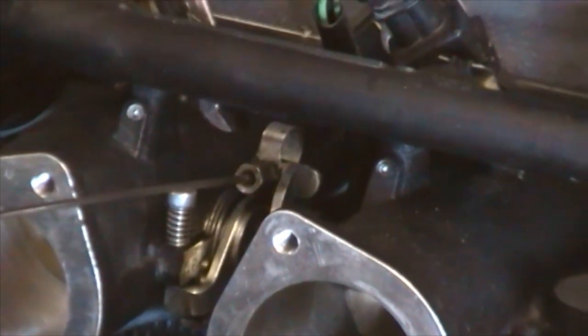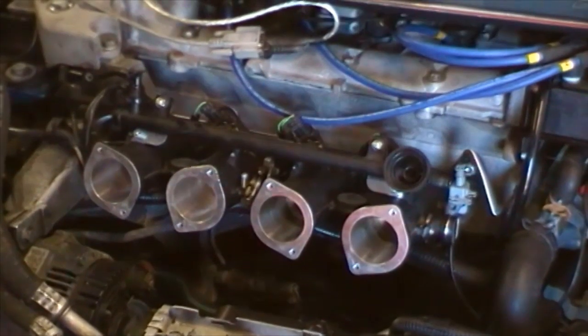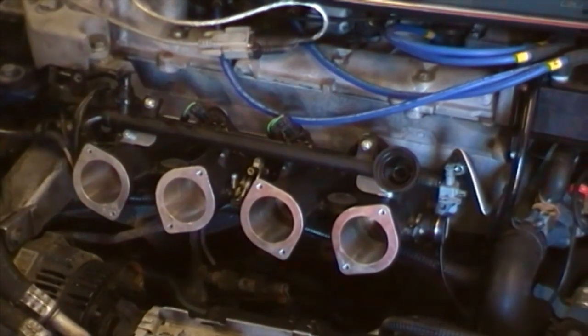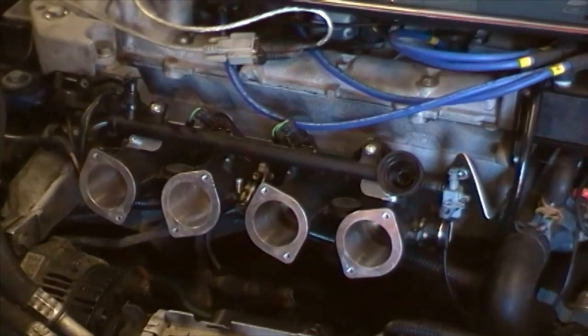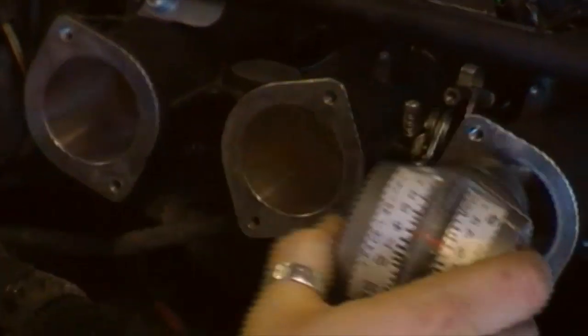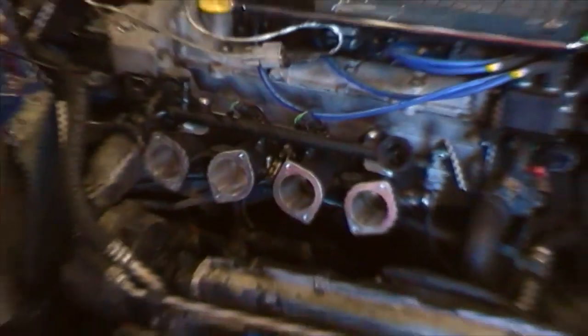Now it is important to note that this is a service procedure. You will need to adjust the balance in the bodies periodically. I would suggest every sort of 2,000 or 3,000 miles to check them. Now we're just going to check it again to make sure we haven't made any mistakes. Put the balancer back in. Got just under 6. Just under 6, so we're okay on this occasion.